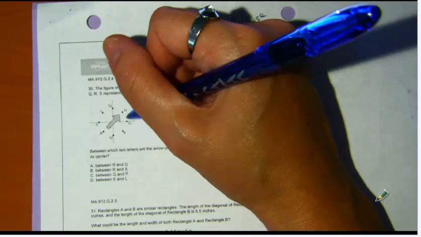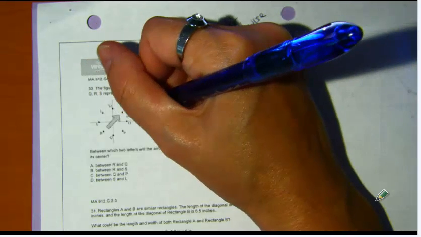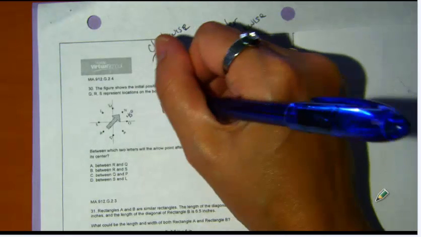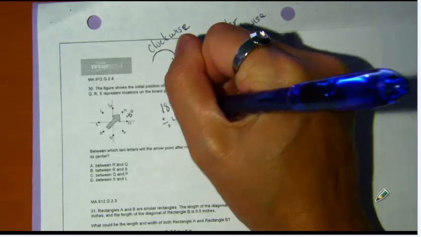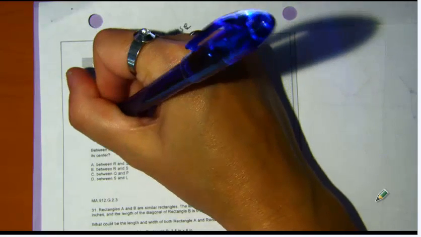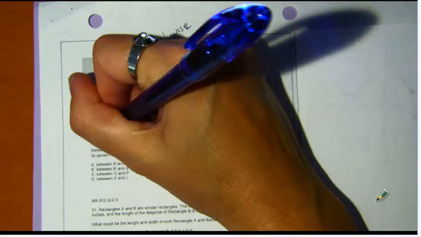From O to N would be 90, so from O to N is going to be 45. So they're 45 degrees each. So if I take 185 and I divide it by 45, I get 4.1. So I need to move a little more than 4 dots. So I'm right here, so I go 1, 2, 3, 4, and I'll end up somewhere in this general area. So between R and Q.